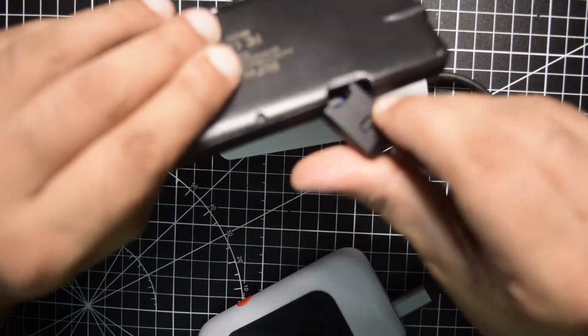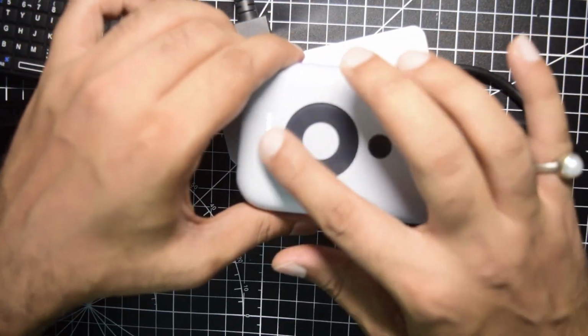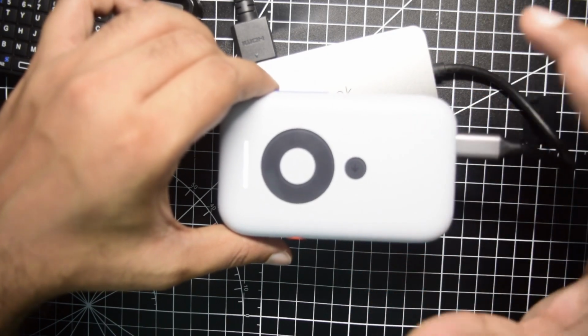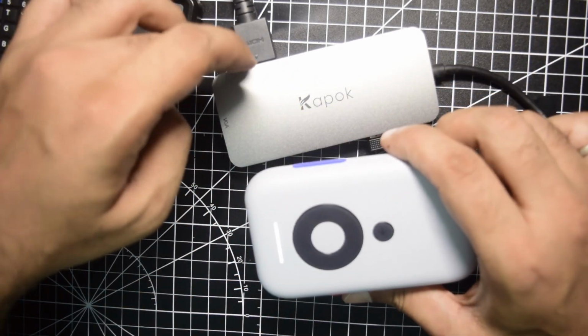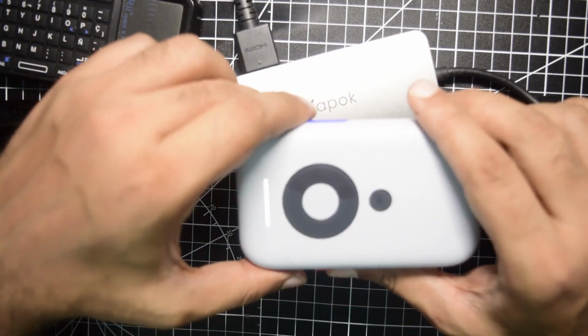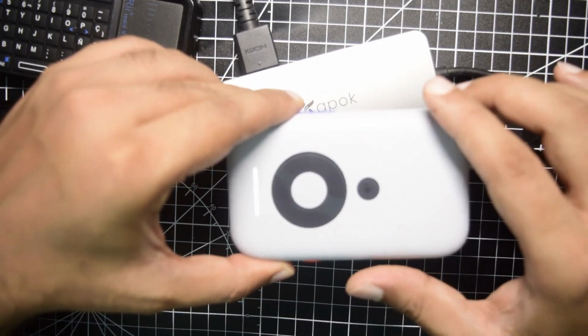So from here onwards, it is pretty simple. All you need to do is power this on and you will be having the video output on your display from this HDMI port which is connected through the hub. So once you have done that, let's quickly go on to Xreal Beam and follow the further instructions.